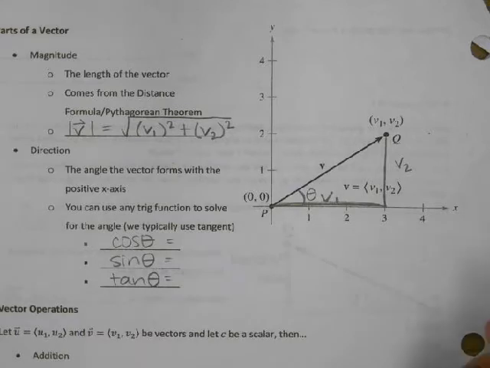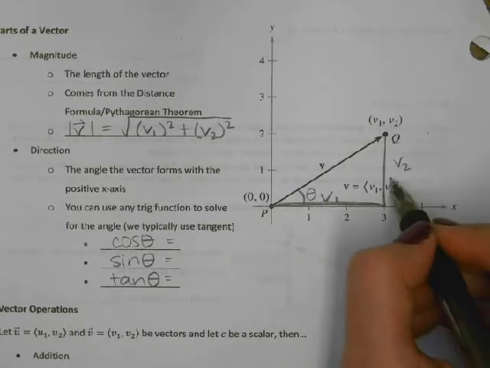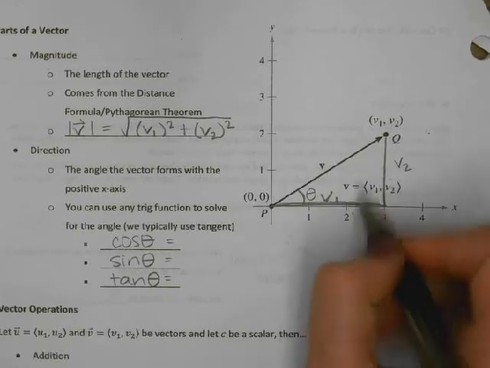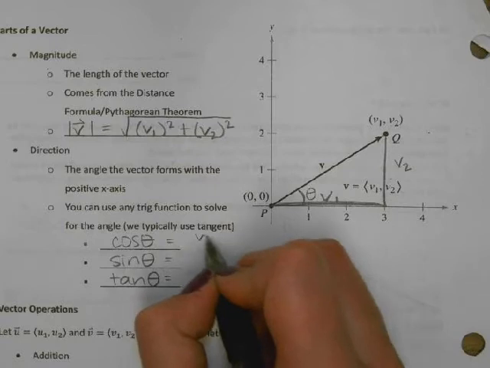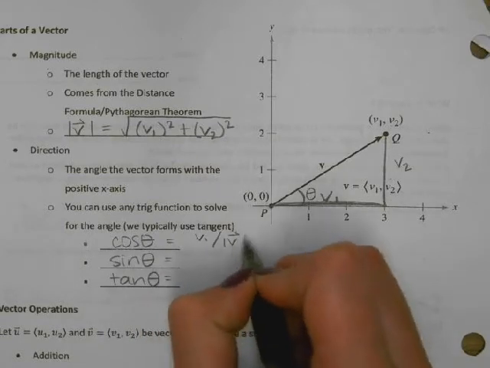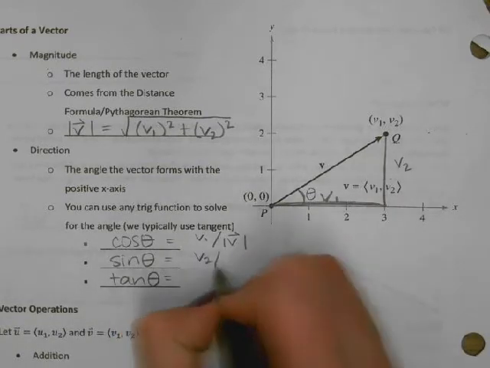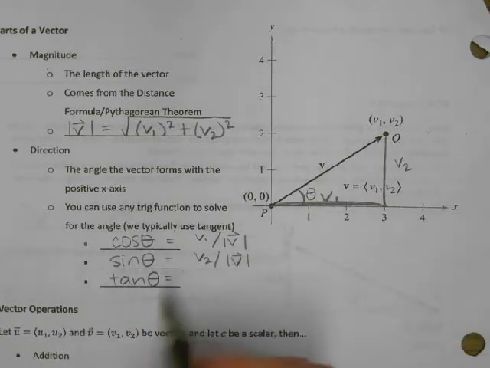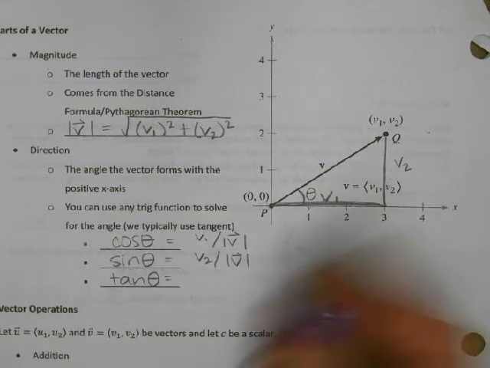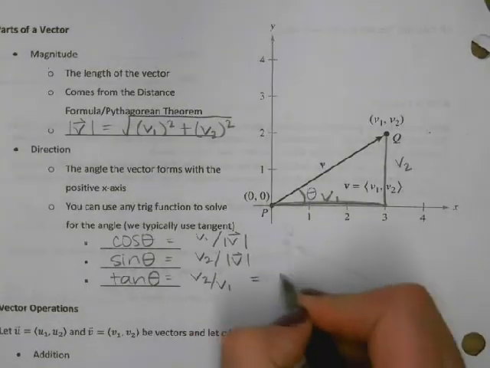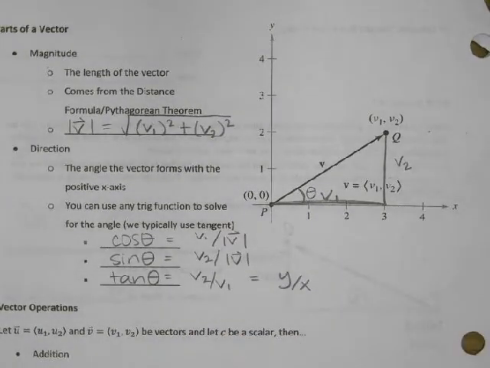So if you use cos theta, then you're going to use the adjacent side over the hypotenuse. So that is V1 over the magnitude of V. The sine would be opposite over hypotenuse, so that's V2 over the magnitude of V. And then tan would be opposite over adjacent, so V2 over V1. And I would say that we're actually most often probably going to use tan theta, because that's just the y divided by x, the vertical component divided by horizontal.